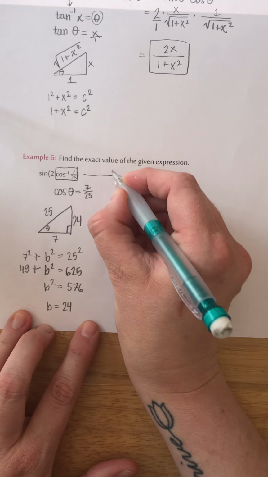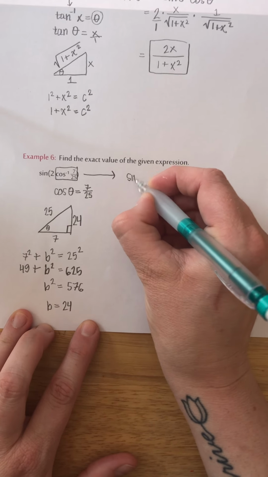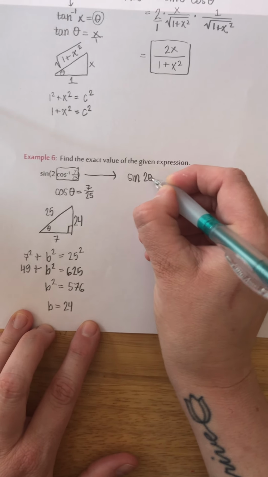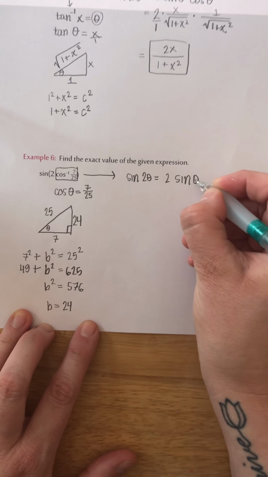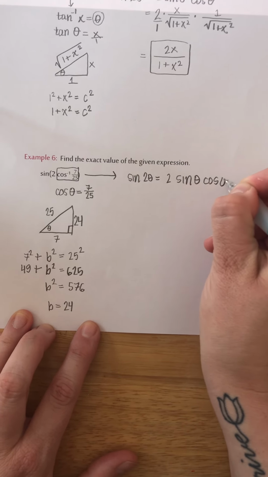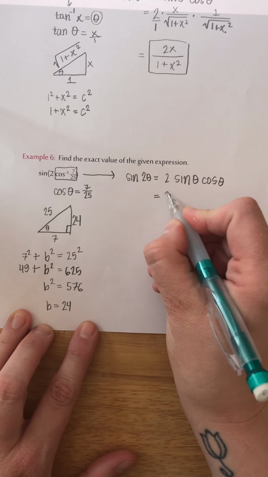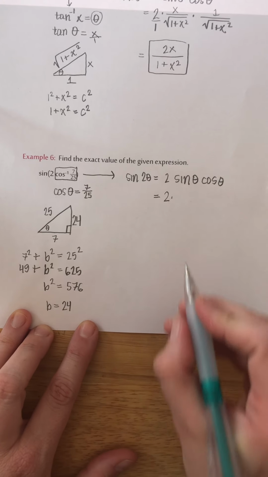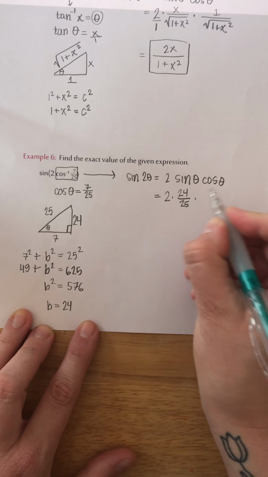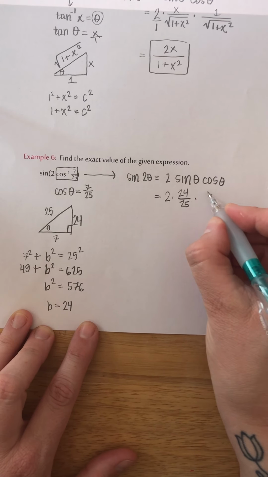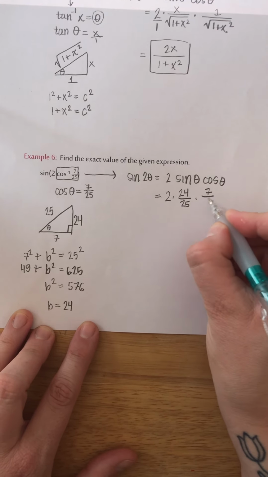So let's rewrite this. This is going to be sine of 2 theta. Again, we're going back to that formula: 2 times sine theta times cosine theta. So here we go. Let's use our picture. Sine theta is going to be 24 over 25. Cosine theta is 7 over 25, which we already knew.